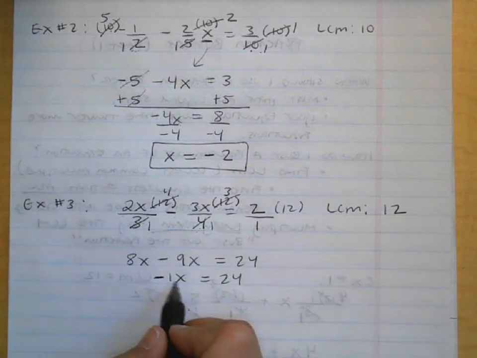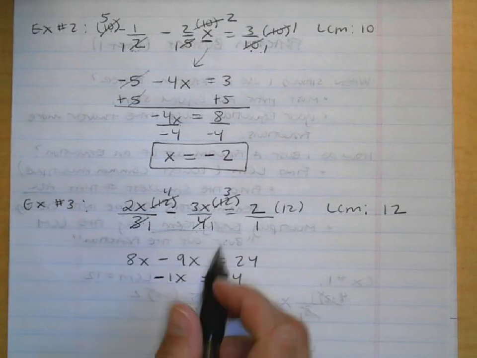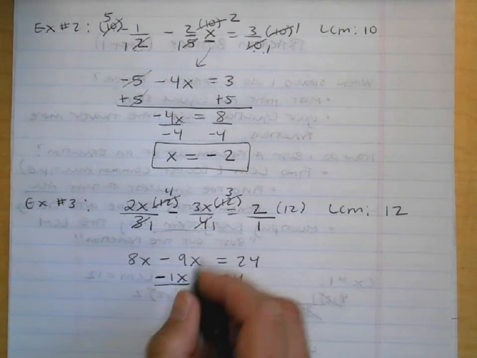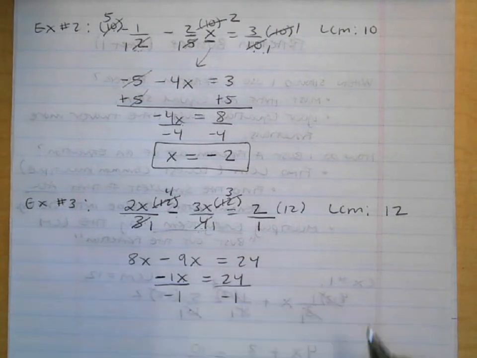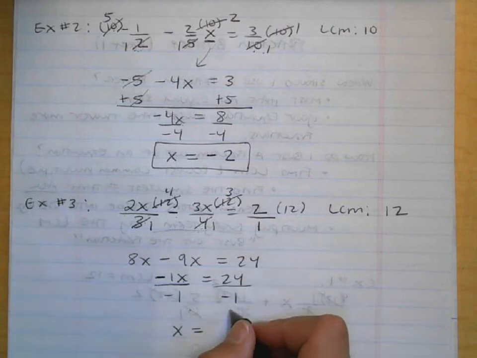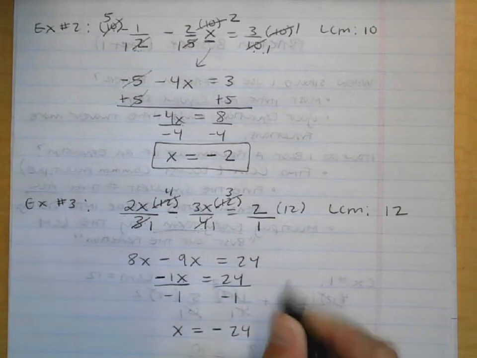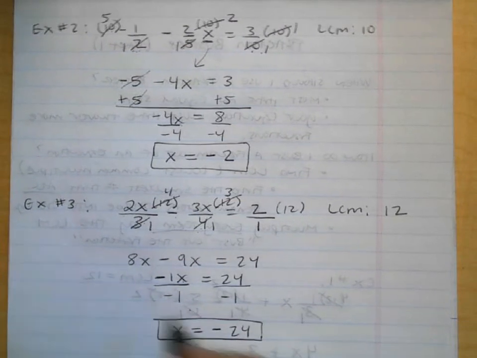Then we have multiplication here. The x is being multiplied by a negative 1. So in order to get rid of multiplication, I'm going to divide by a negative 1. And I get x equals, a positive divided by a negative is a negative, and 24 divided by 1 is 24. So x equals -24.